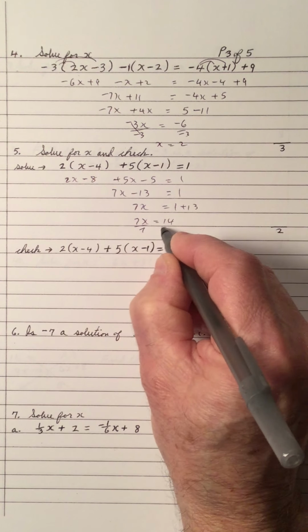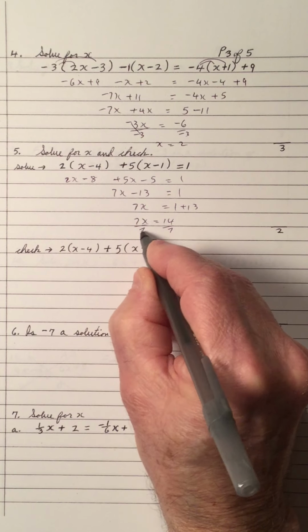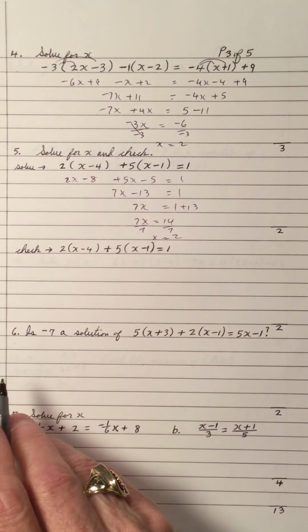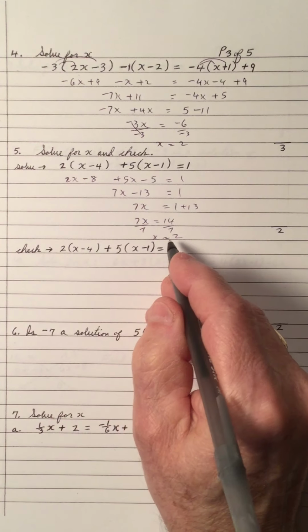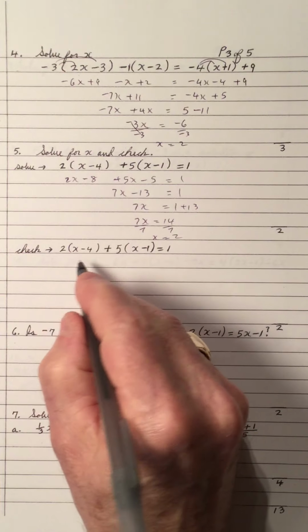And divide by 7. Again, 7 times what number gives you 14? You see the answer is 2. So x equals 2 without ever dividing. Now that we have a 2, we're going to check it. So if you got this right, give yourself 2 marks. Now we're going to check.